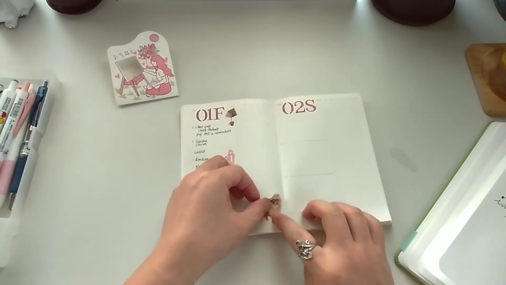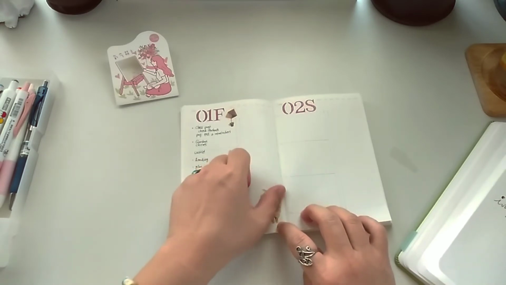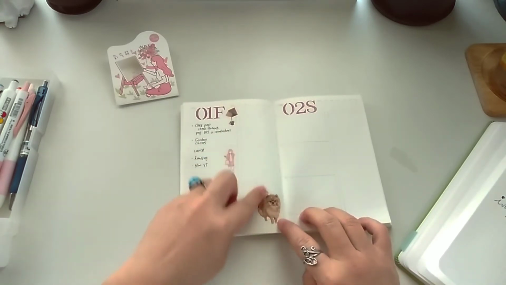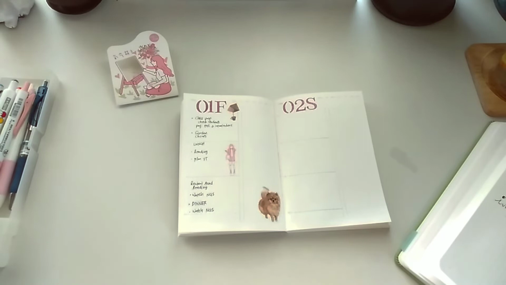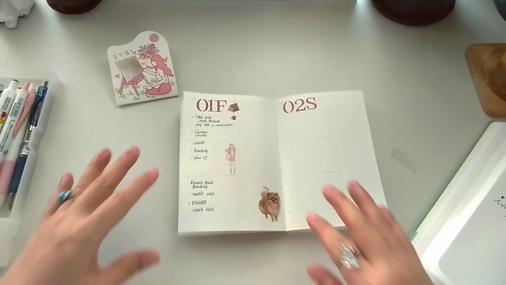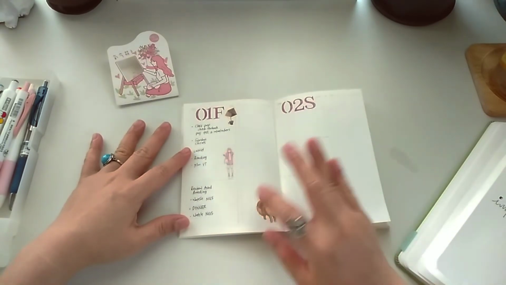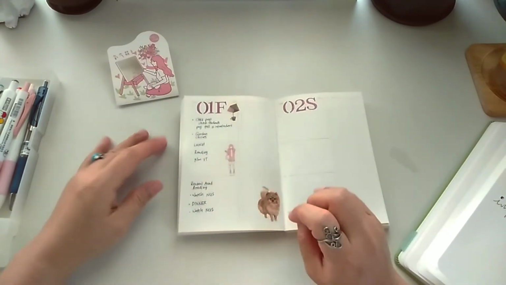I'm kind of more, I'm happier now when I think about the wonderful memories that I shared with my little one. So I'm gonna put that in here.